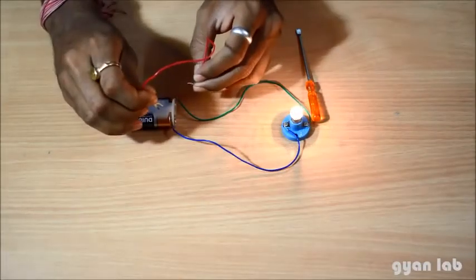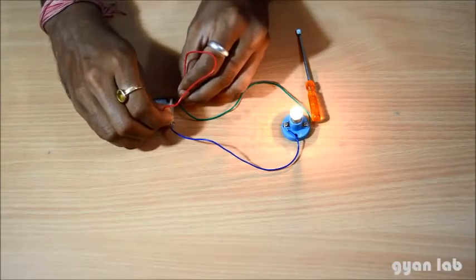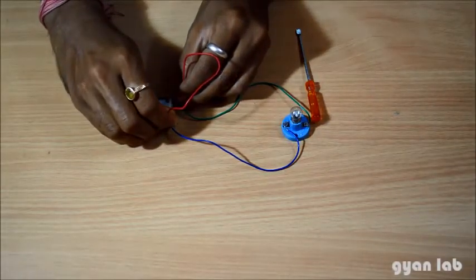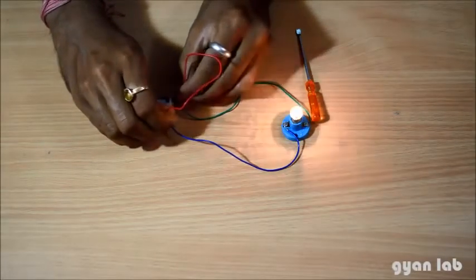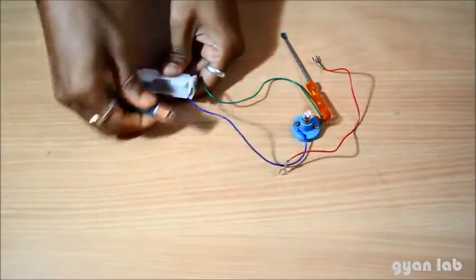The moment I remove it, it again starts glowing. The moment I connect it back, the two ends of the connecting wire, it stops glowing. So this is short circuit. What is happening at this point of time? I'll quickly remove this so that we do not waste a lot of battery.